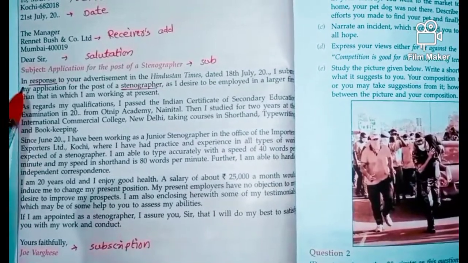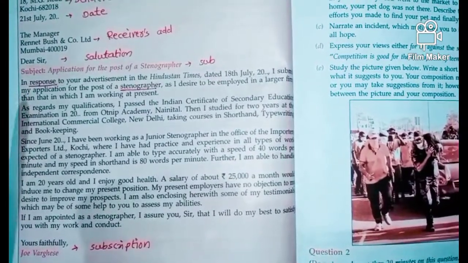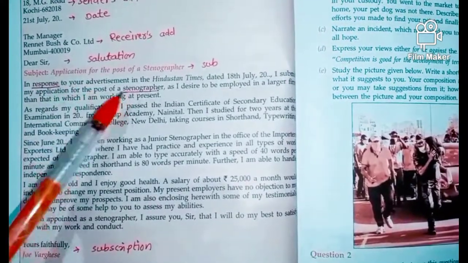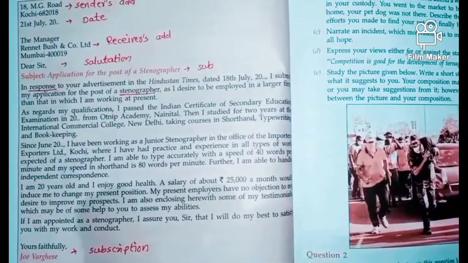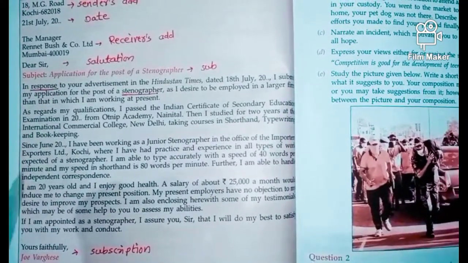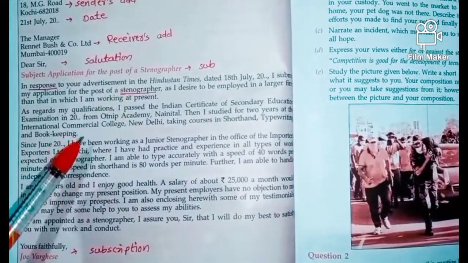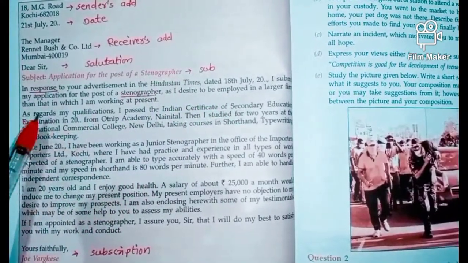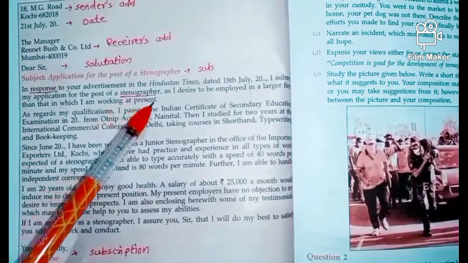First paragraph is an introduction. In the introduction we can see, in response to your advertisement in the Hindustan Times dated 18 July 2021, I submit my application for the post of stenographer, and as I desire to be employed in a larger firm than that in which I am working at present.